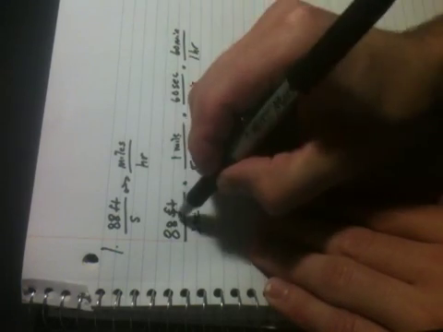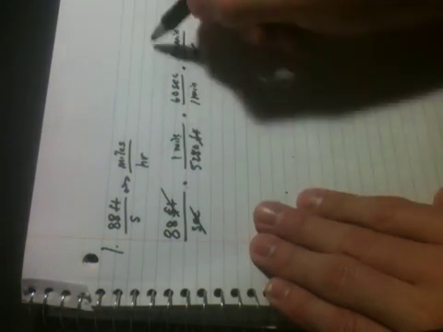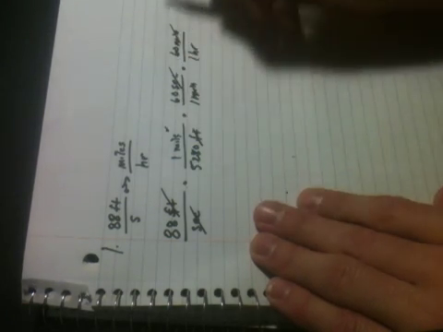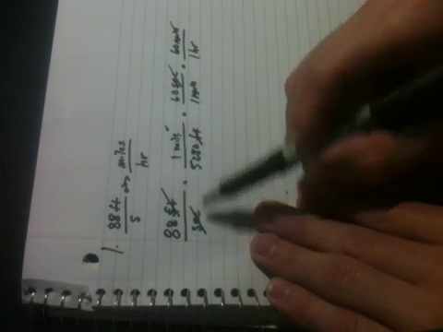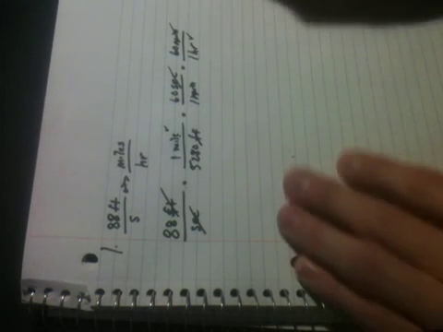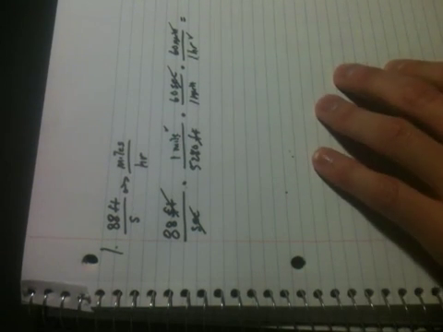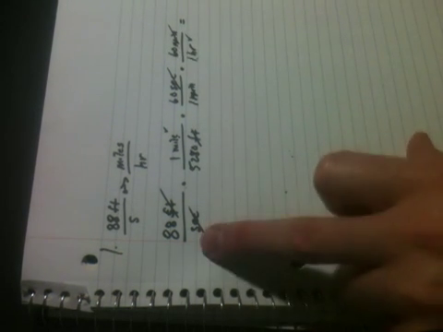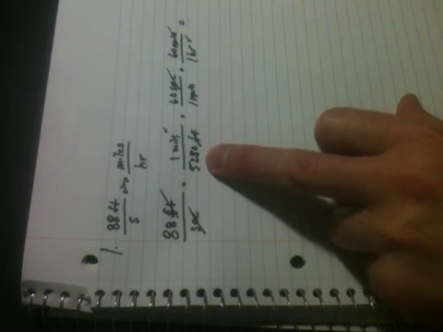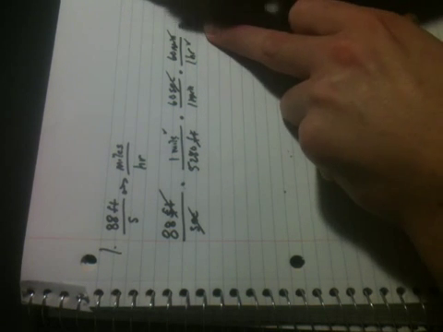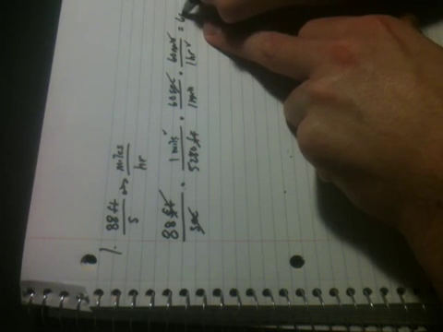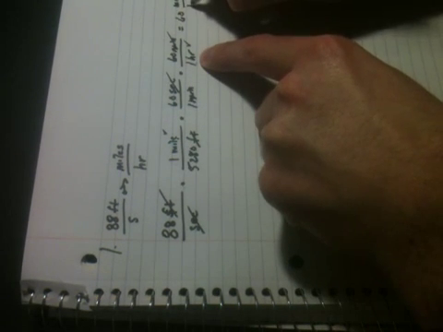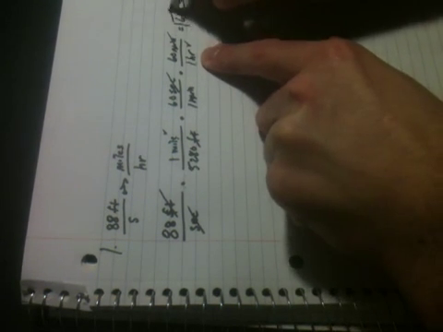So if you cross out, feet goes out with feet, seconds goes out with seconds, minutes goes out with minutes. All you're left with is the miles on the top, and the only thing you're left with on the bottom is hour. So if you multiply it out, 88 times 60 divided by 5,280, you get 60 miles per hour. That is your answer.